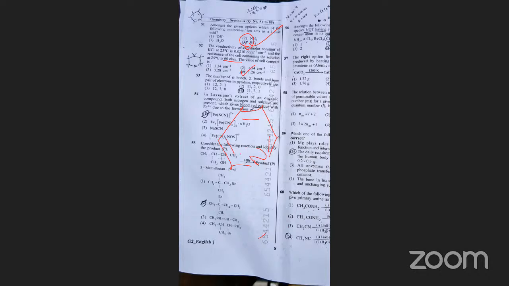Next we calculate the pi bonds, sigma bonds and lone pairs. There is only one lone pair, so we have to consider option 1 and 4 only. Then how many sigma bonds are present? Nitrogen is present, so totally 11 are present. So the fourth option is correct.